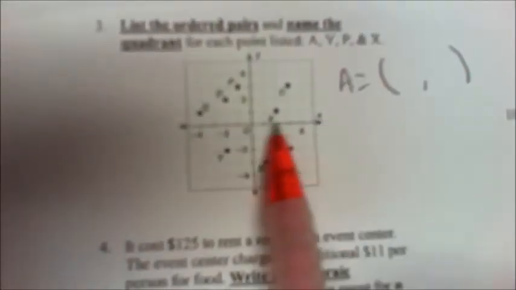Number 3, I'm going to try my best with number 3 here because I can't draw the graph like you guys have. So sorry for it being blurry. We need you to list the ordered pairs and name the quadrant for each point listed. So they want us to find point A. If you look here, here's point A.